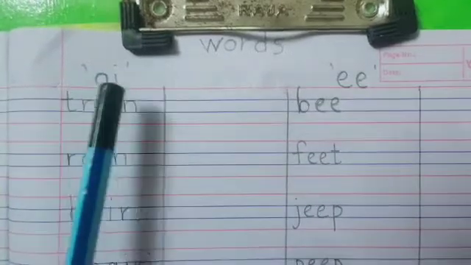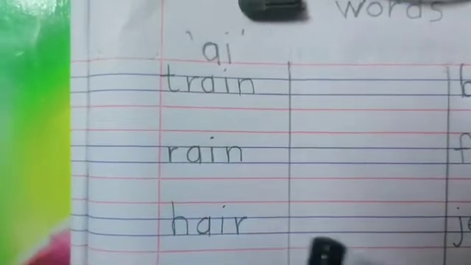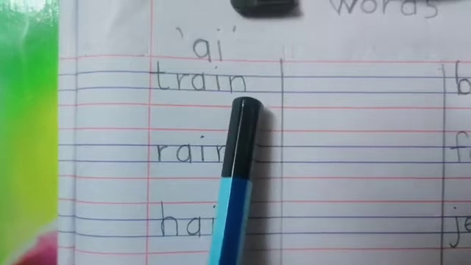In the earlier sessions, you all have learnt the digraphs AI and EE. So we shall revise the AI and EE words once again. AI words. Train, train. T-R-A-I-N, train.